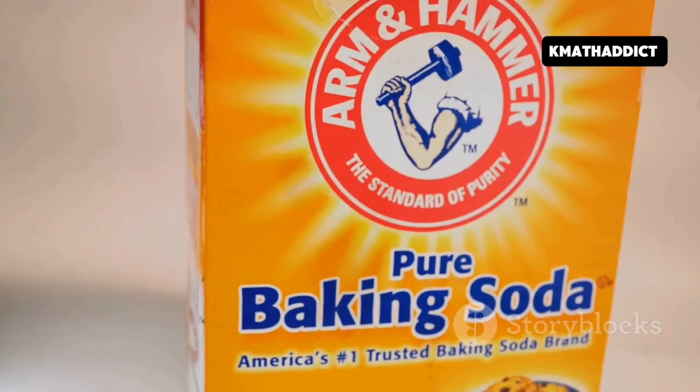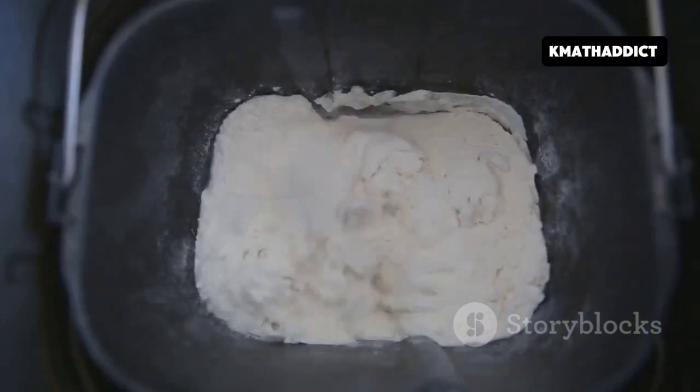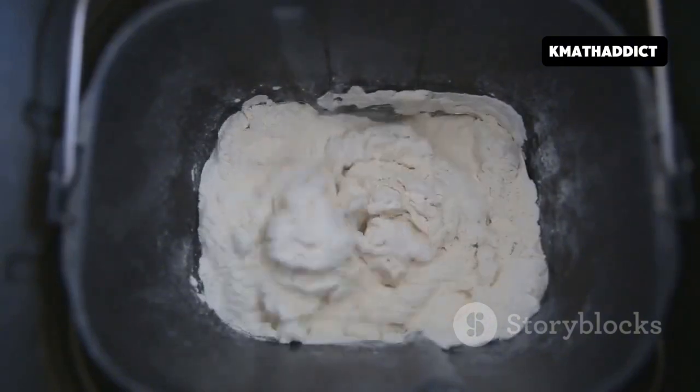Baking soda is another example of chemistry in action. It is a base that reacts with acids, producing carbon dioxide gas. This reaction is used in baking to make cakes and bread rise.